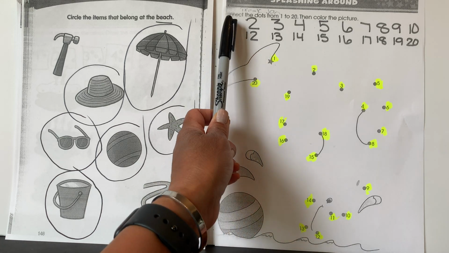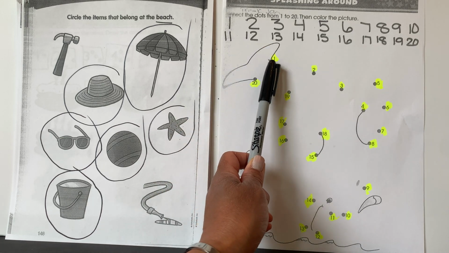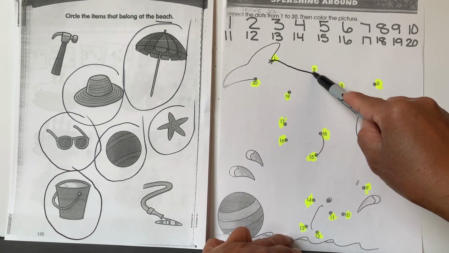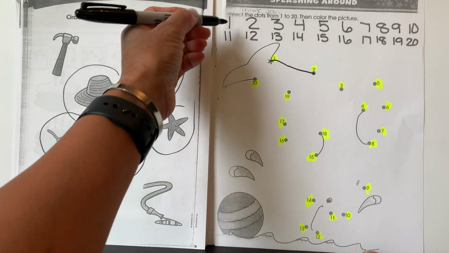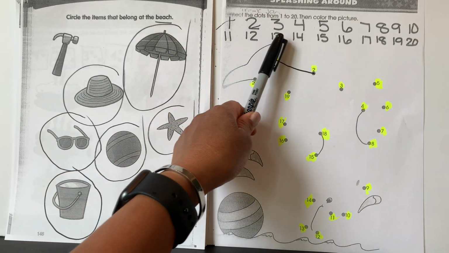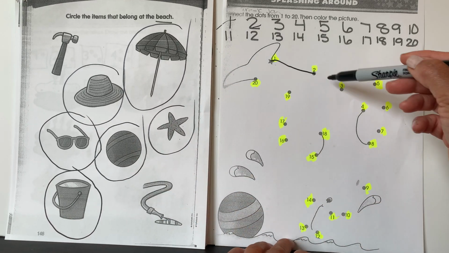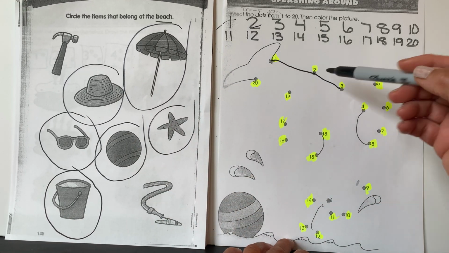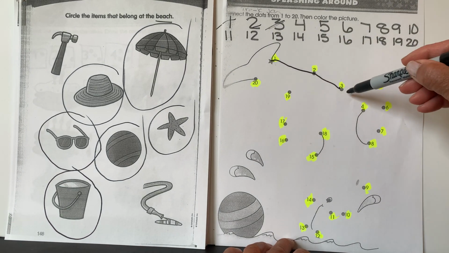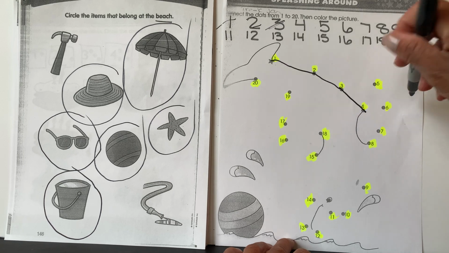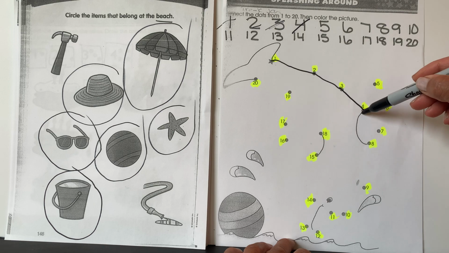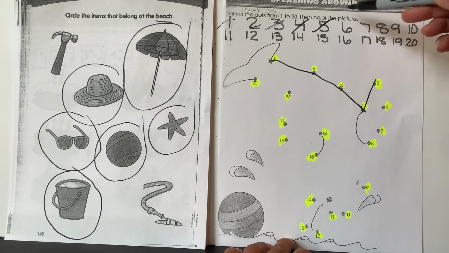Find the 1, and after 1 comes 2. Draw a line from 1 to 2. After 2, you have 3. Draw a line from 2 to 3. After 3 comes 4. Find the 4. Draw a line from 3 to 4. After 4 comes 5. Find the 5. Draw a line. After 5 is 6.